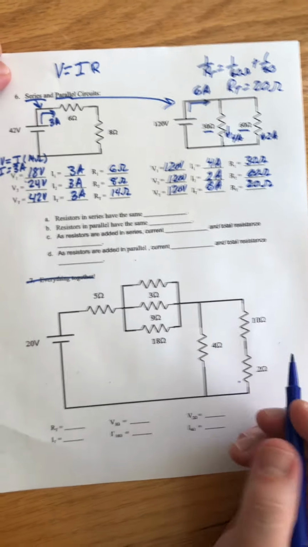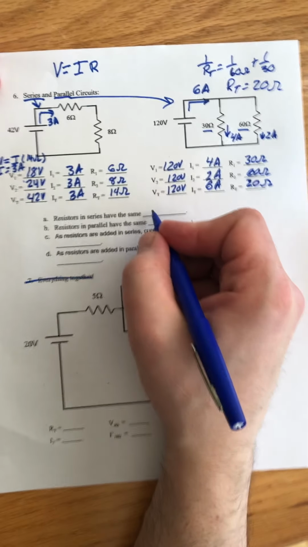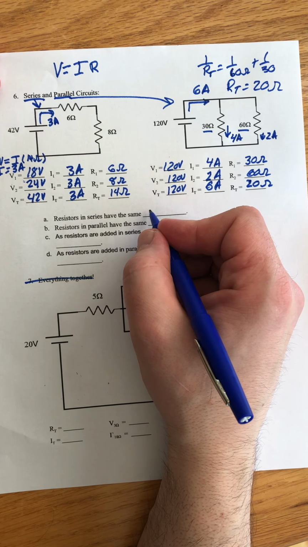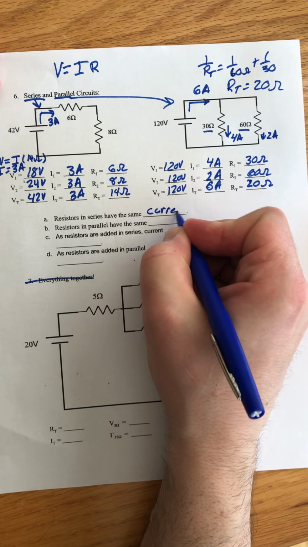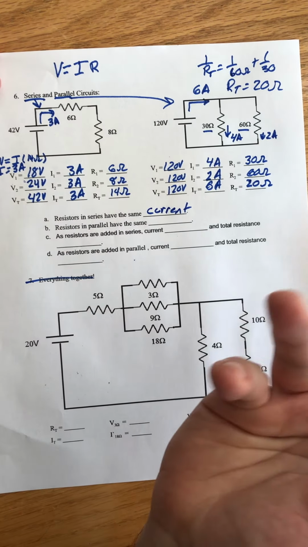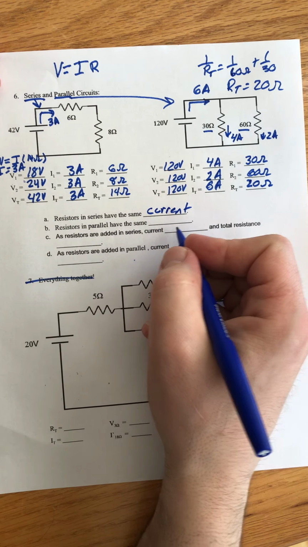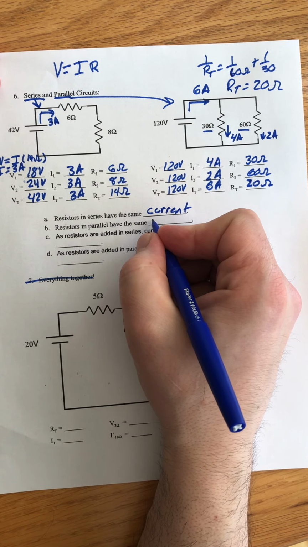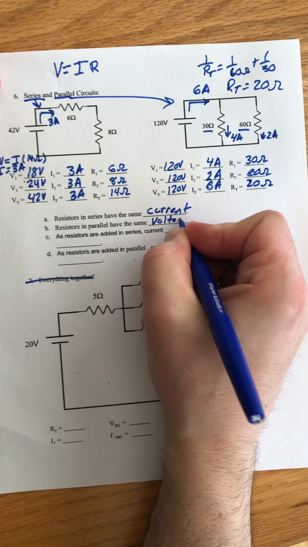Okay, so resistors in series have the same current. We saw that here. All three values are 3 amps. In parallel, they have the same voltage. All of them are going to be at the same voltage.